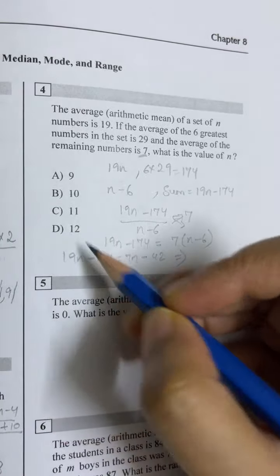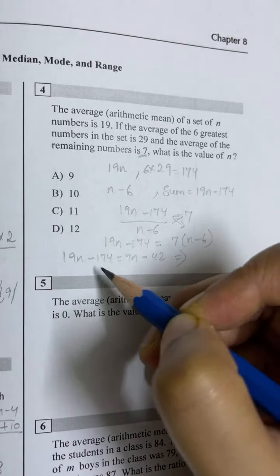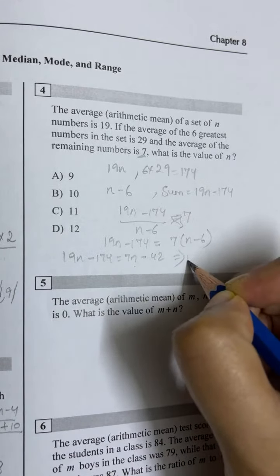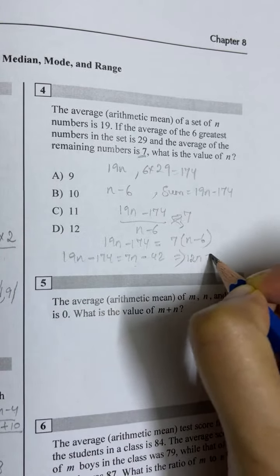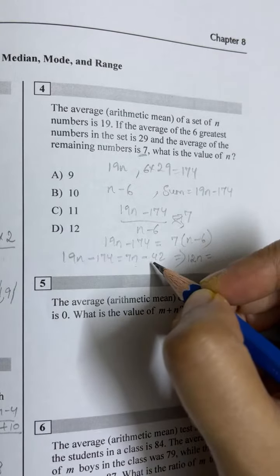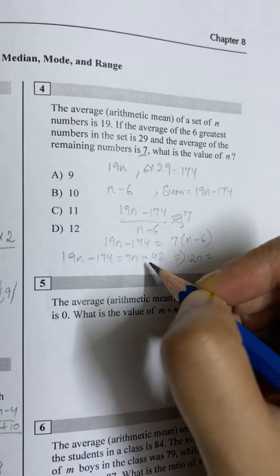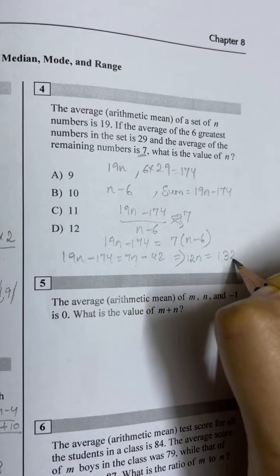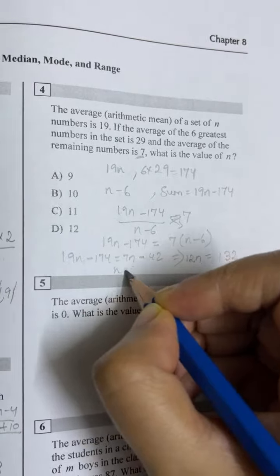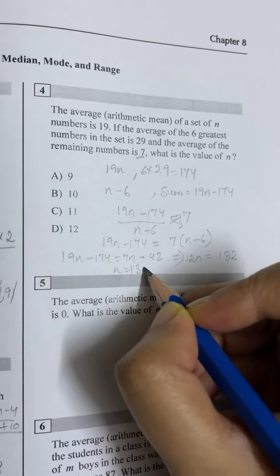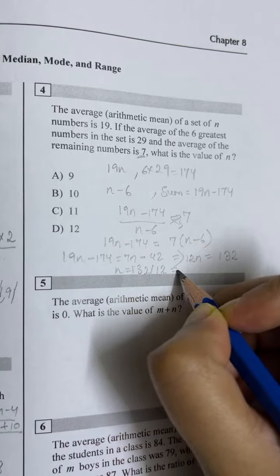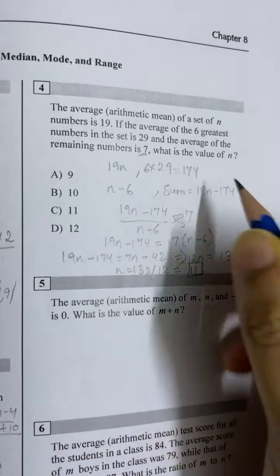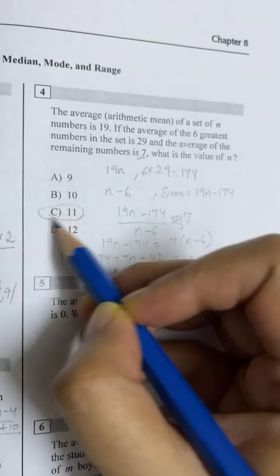Now I'll bring all the like terms to one side. 19n minus 7n gives me 12n. 12n equals, I'll bring 174 to this side, so it becomes positive, plus 174 minus 42, which gives me 132. So n is equal to 132 divided by 12, that's equal to 11. Simple. So what is the value of n? That's C, 11.